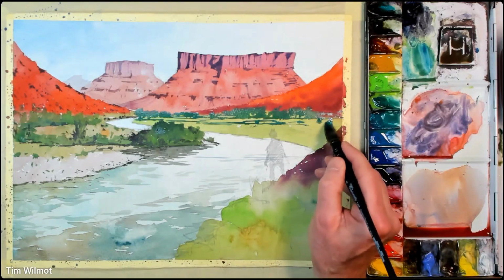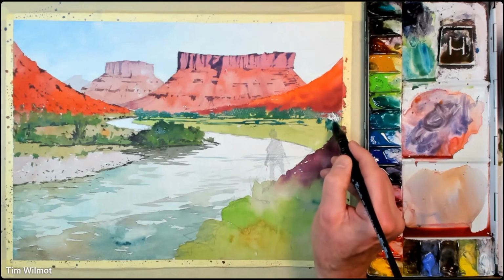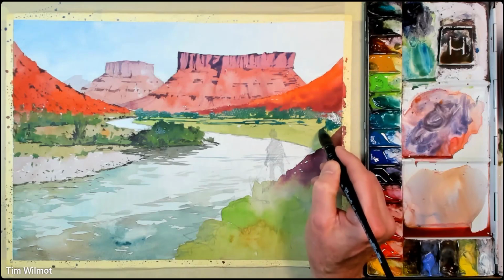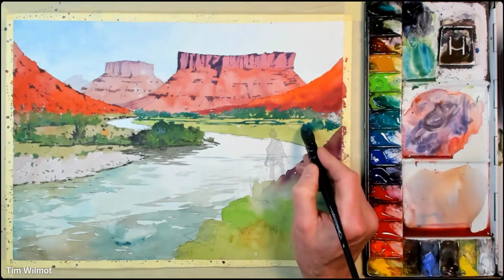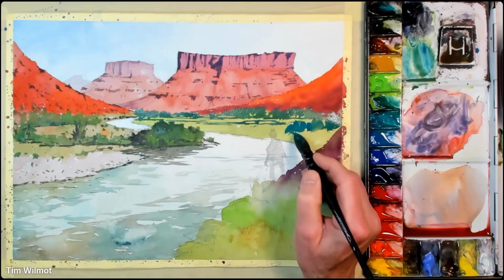And more larger trees down here in this right-hand side. Down to the water's edge.